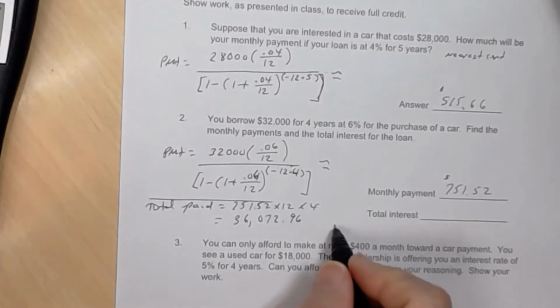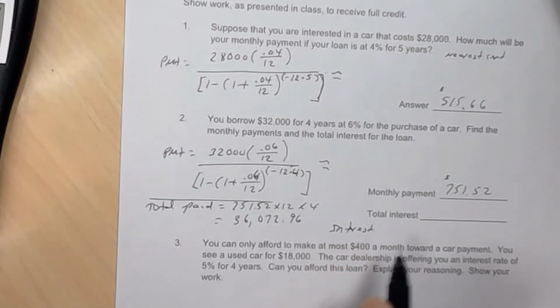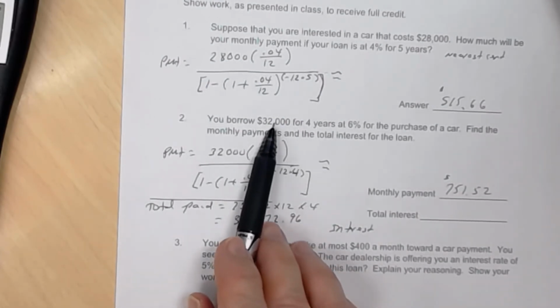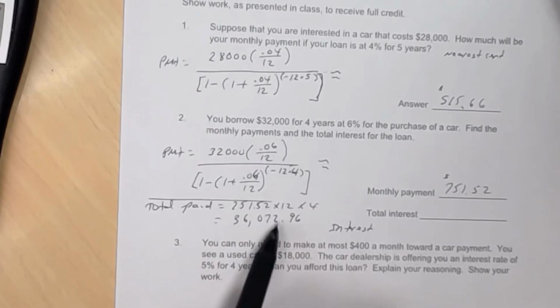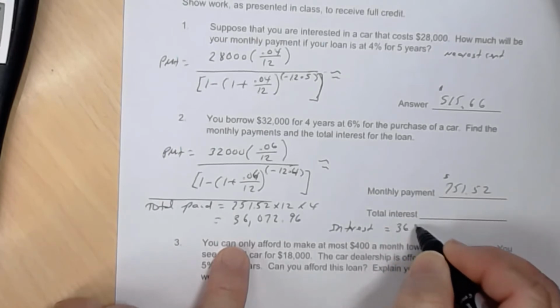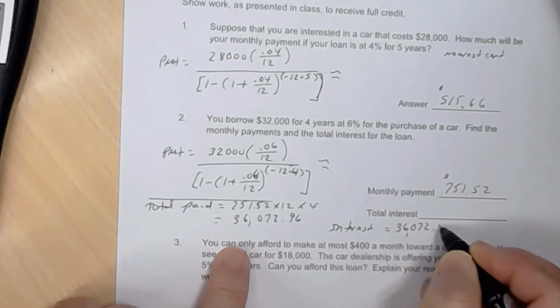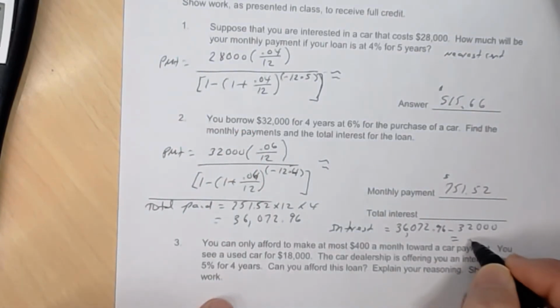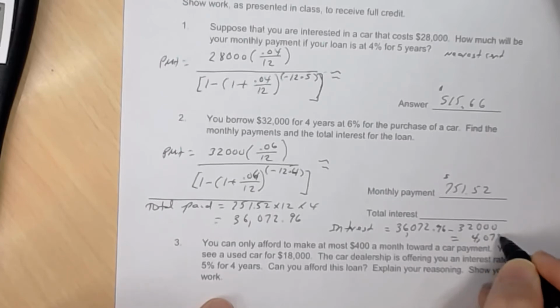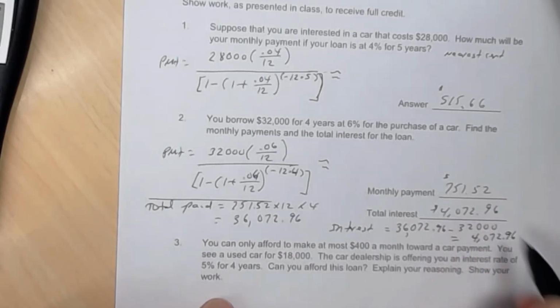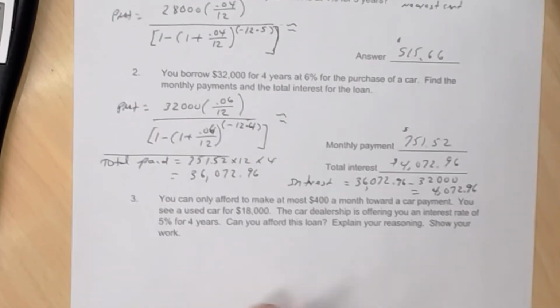So the interest you paid is the amount here that's in excess of what you borrowed. So if you borrowed $32,000 and you paid this much, then that extra amount is your interest. So you're going to say $36,000 subtract the amount you borrowed, the loan amount, and that's going to equal $4,072.96. Okay, so $4,072.96.